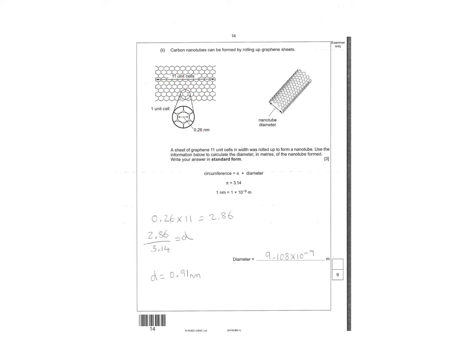Okay, so first off, we know that each of these in terms of circumference is 0.26. There is 11 of them, so the total circumference is going to be 2.86, okay? To work out the diameter, we need to rearrange the equation, and we need to do circumference divided by pi, okay? They told you what pi was going to be. So that then gave us this number, 0.91 nanometers. We then needed to convert it to meters, okay? So that'd be 9.108 times 10 to the minus 9.